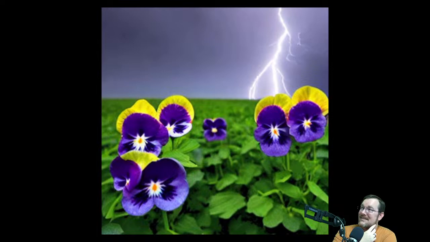And again, the detail of the flowers is just amazing. Some of them are kind of missing some petals, and some of them look kind of merged together into one flower. But yeah, that is really good.